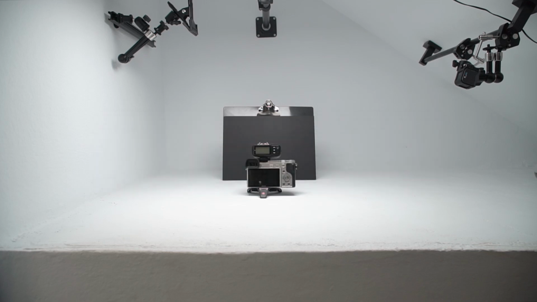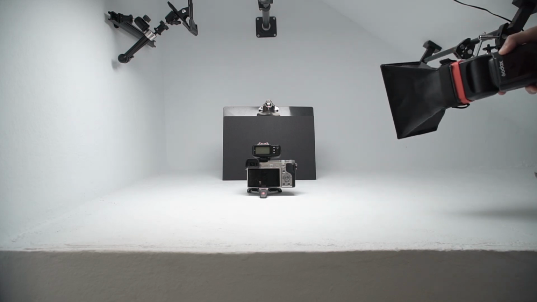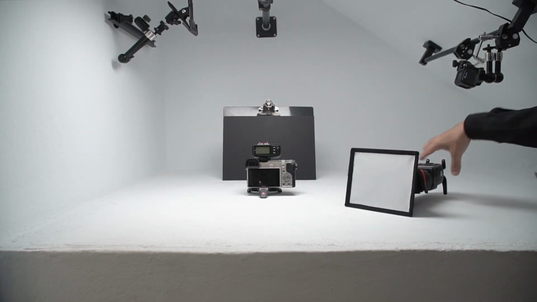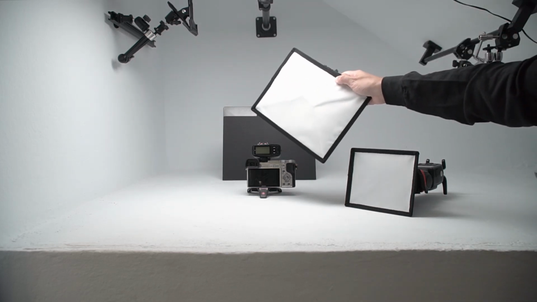I'm just going to take portraits, moving the flash further back each time and compensating for the light loss by adjusting the aperture value. I'll move the flash back like this. I'm just using a small softbox for this demo so it can fit in the frame, but I would typically use something larger like this.